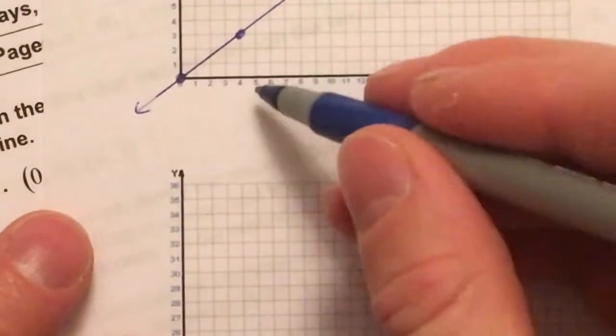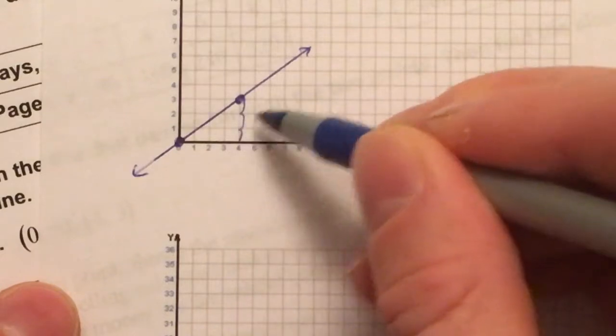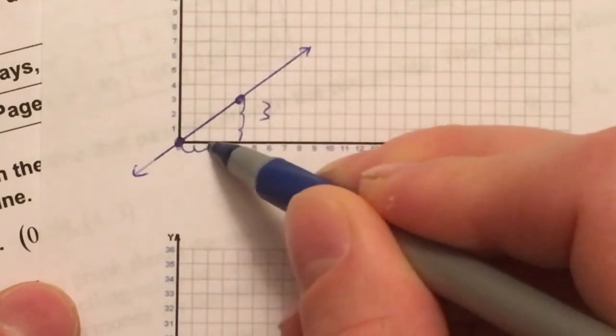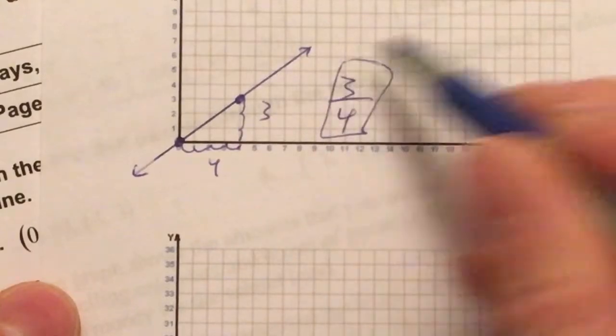Okay, so there's our line through those 2 points. The rise is 1, 2, 3. The run is 1, 2, 3, 4. The slope is 3/4.